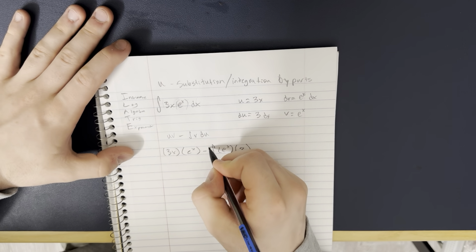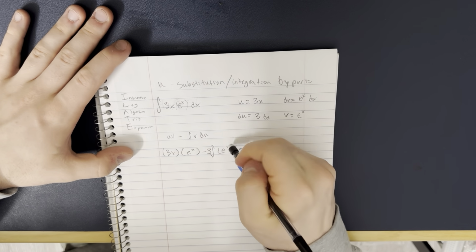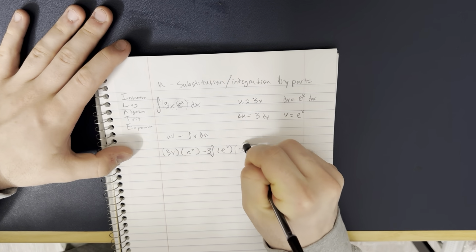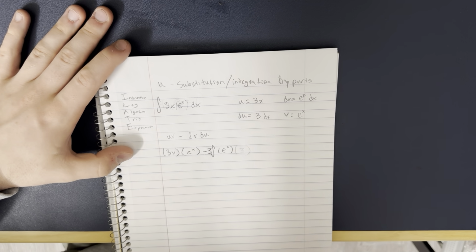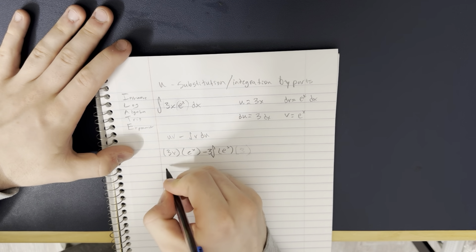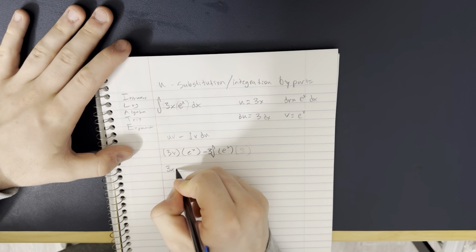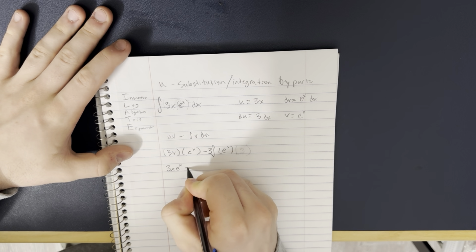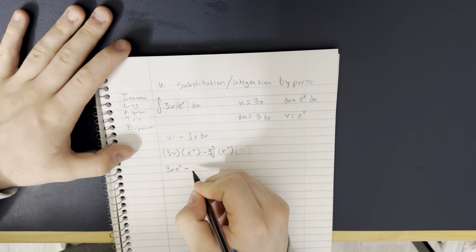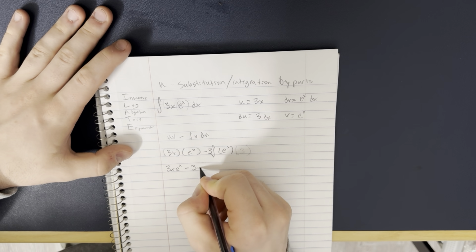You pull that out, so it would be 3, right? And then you just have 3x e to the x minus, wow, almost like it's just 3.